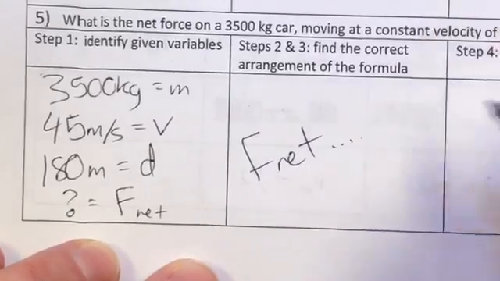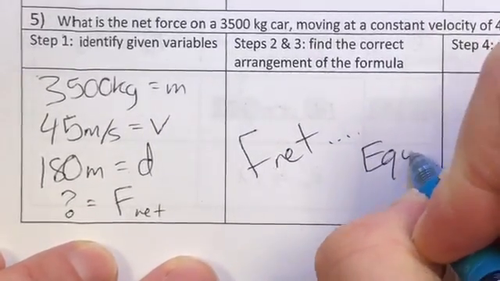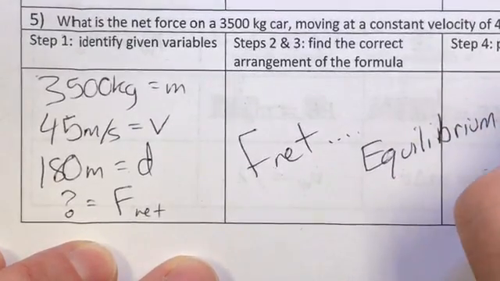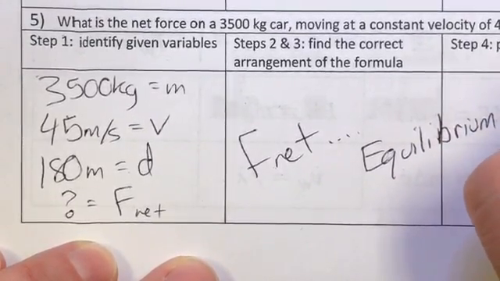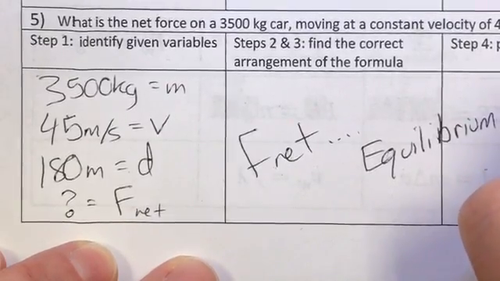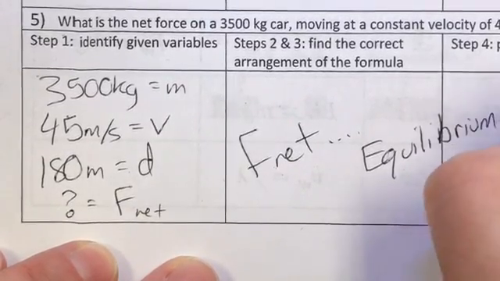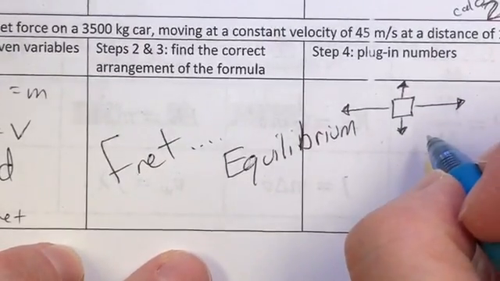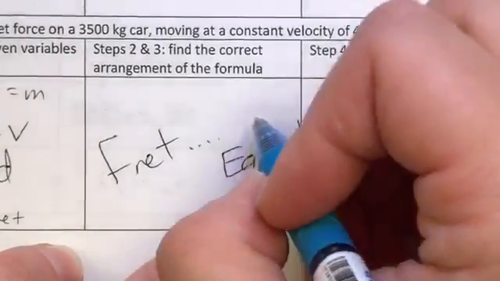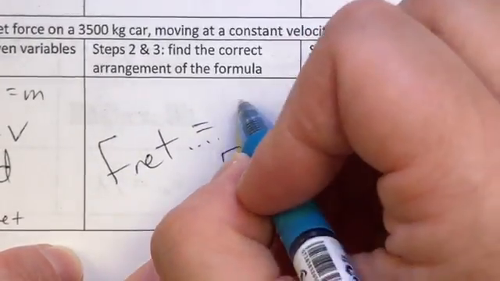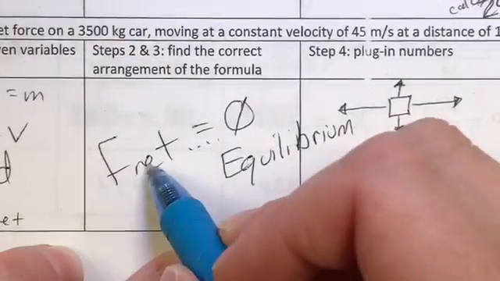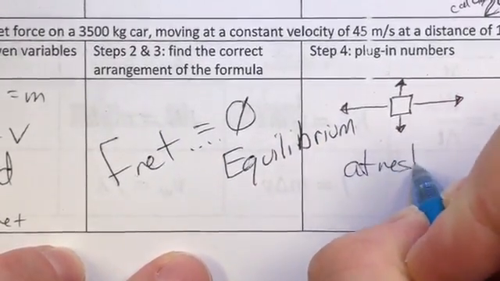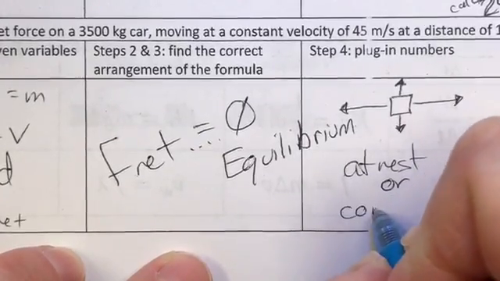Well, net force. If it's at equilibrium, which means all the forces are balanced, whatever force there is going up, there's an equal force going down. Whatever force you might have to the right, you've got an equal force to the left. Equilibrium. When we have equilibrium, what's our net force? 0. If our net force is 0, we're at equilibrium. Our motion, it's either at rest or has a constant velocity.